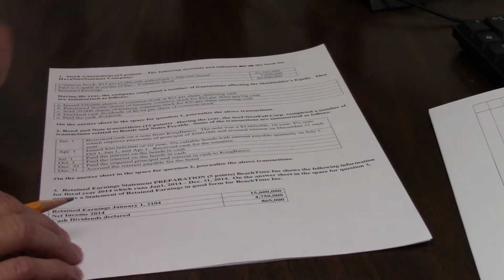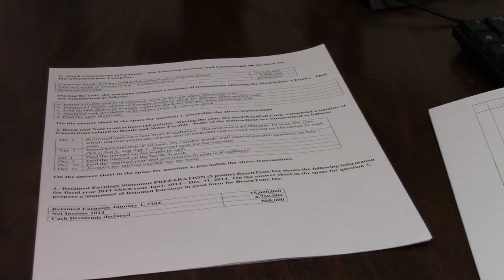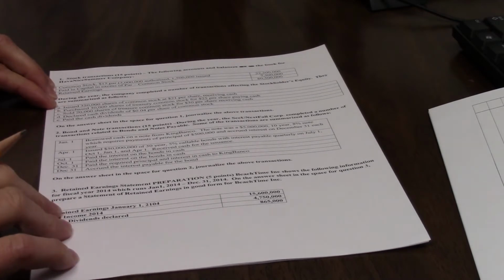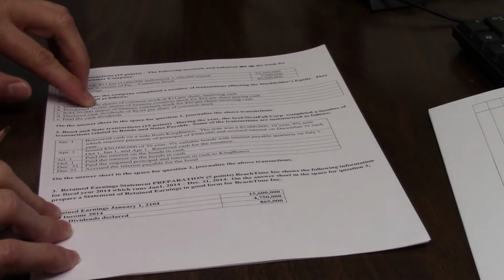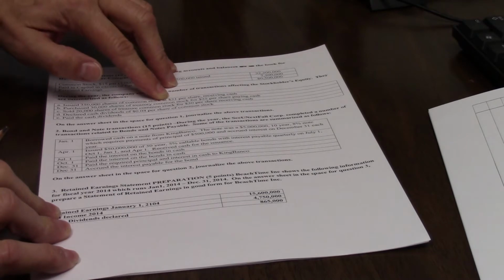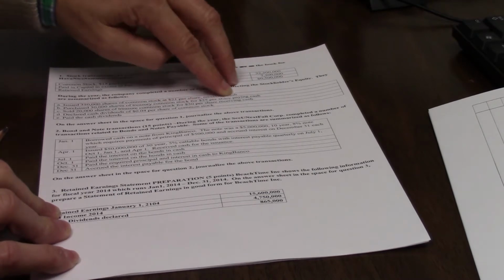Then they did some transactions over the course of the year, A, B, C, D, and E. So let's check out those transactions and work those. All right, let's do the first one. Issued 350,000 shares of common stock at $21 per share, receiving cash.